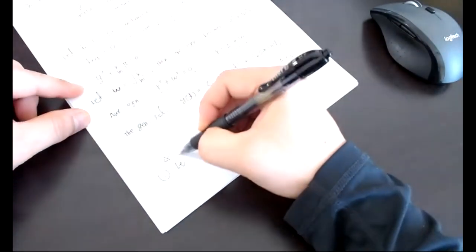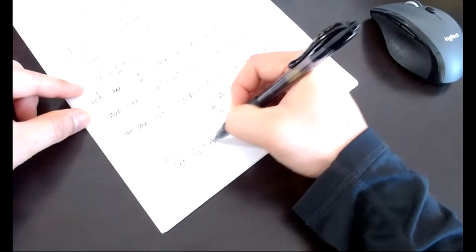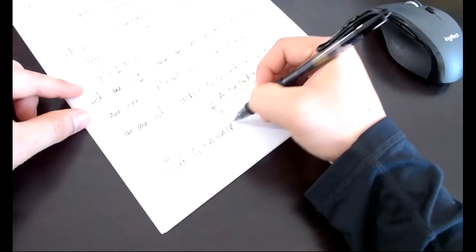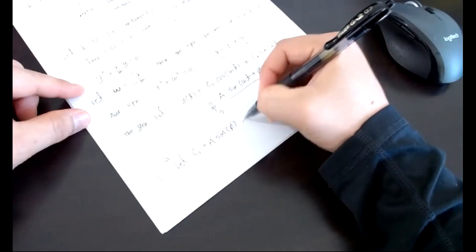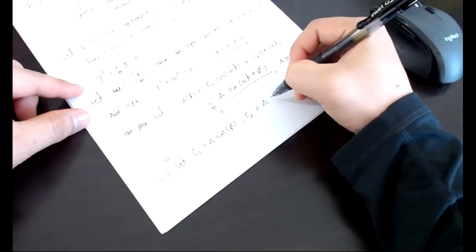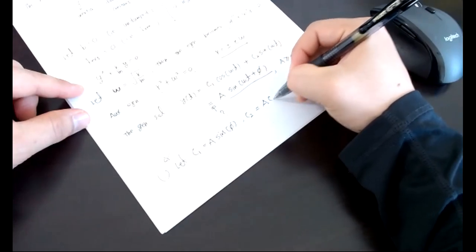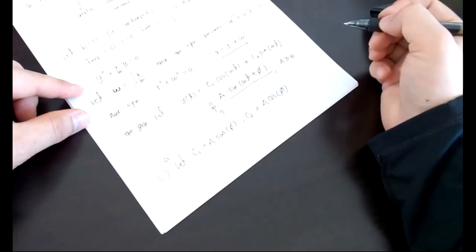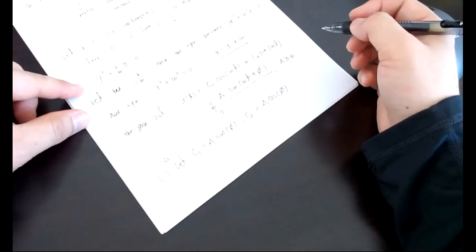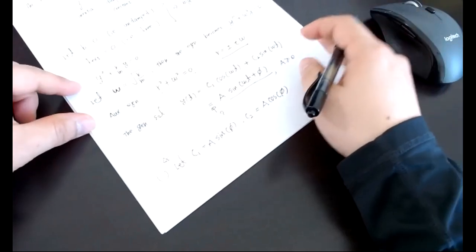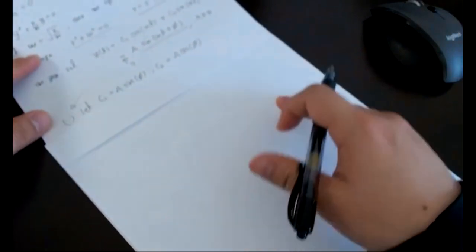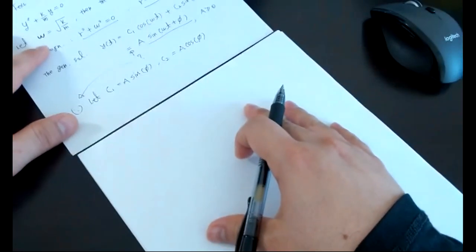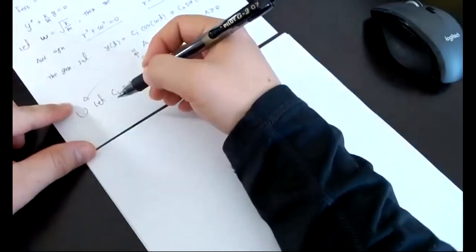Let's say c1 is A times sine phi, and c2 is A times cosine phi.